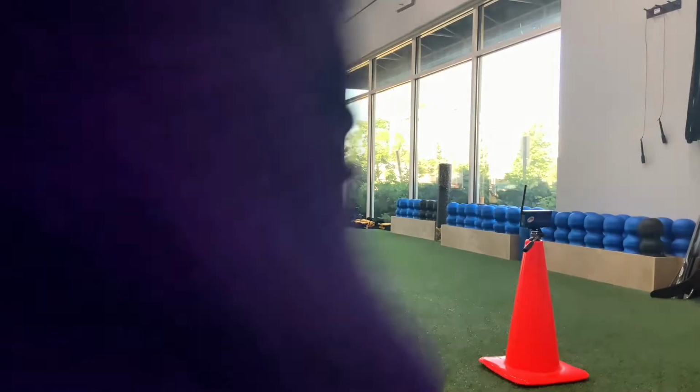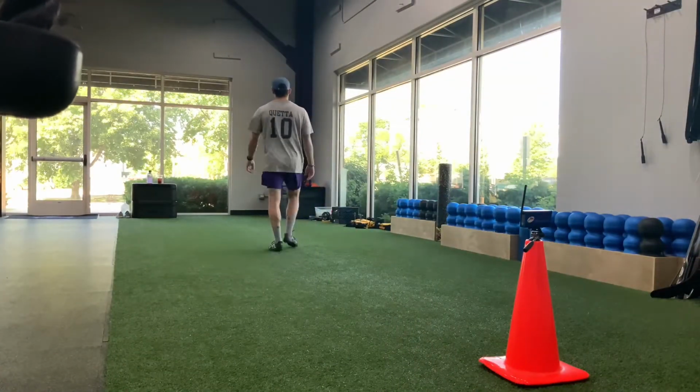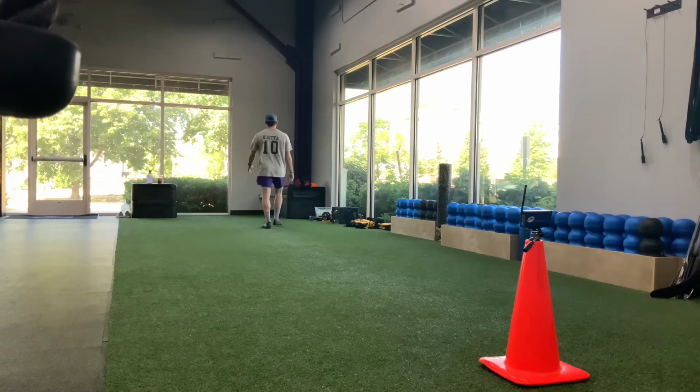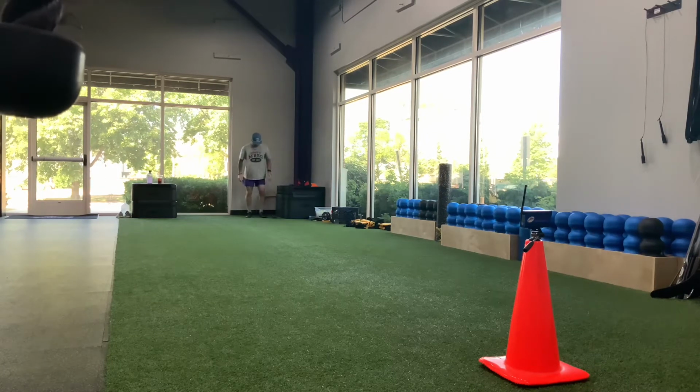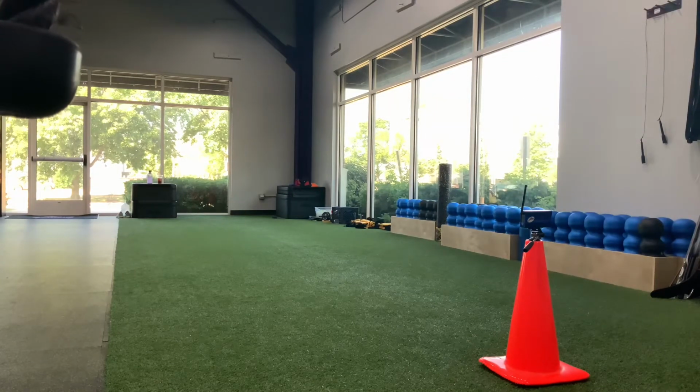So the first exercise we have here is a timed 10-yard sprint. I think this is the most important exercise for speed development as it's very difficult to recreate the forces experienced in sprinting in the weight room. I think it also needs to be timed, right, because it really drives that intent and that maximal effort when you're trying to achieve your fastest time possible.